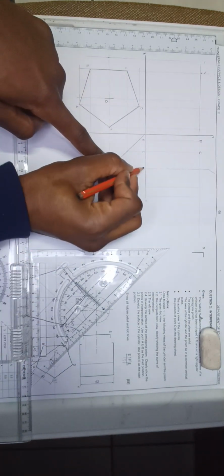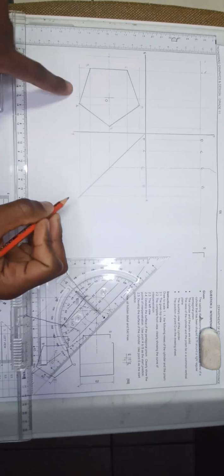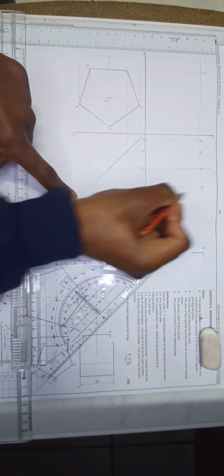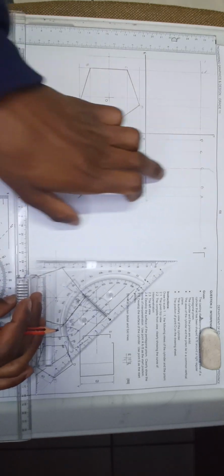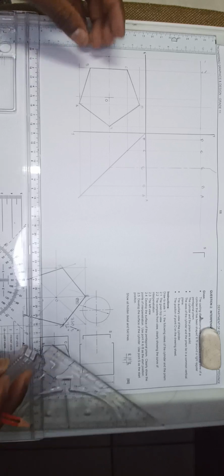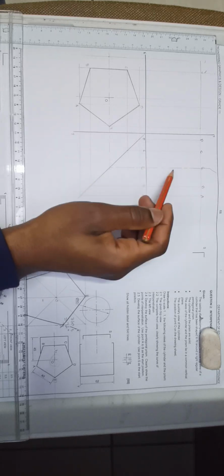Then E will be on our center, B will be here, and then the last one is A. Okay, before we can use our solid lines there, we will need to construct our cylindrical pipe on our left view. Okay, and then from that cylindrical pipe we will make it our auxiliary view because we don't have space to make our auxiliary view this side.